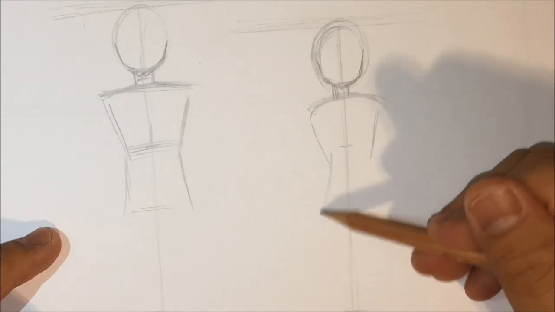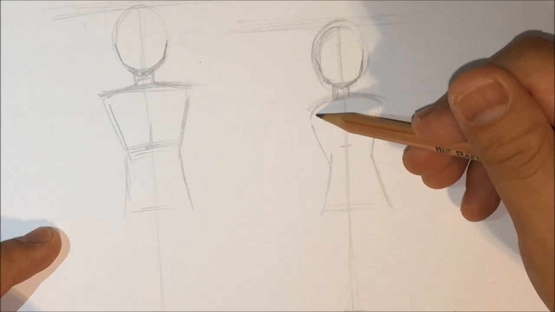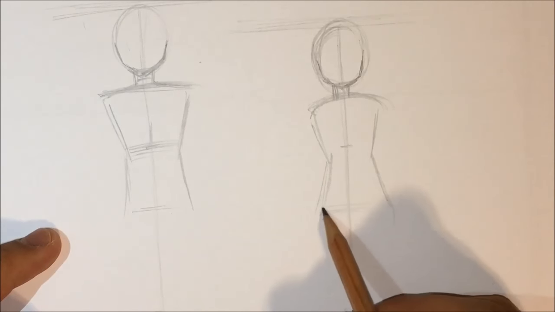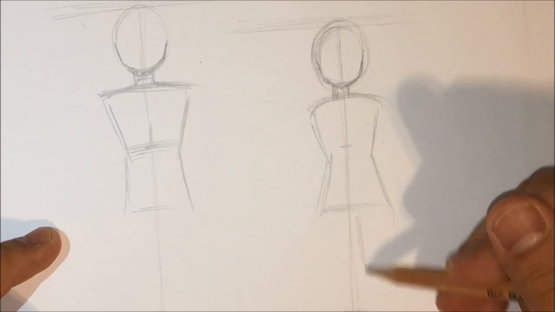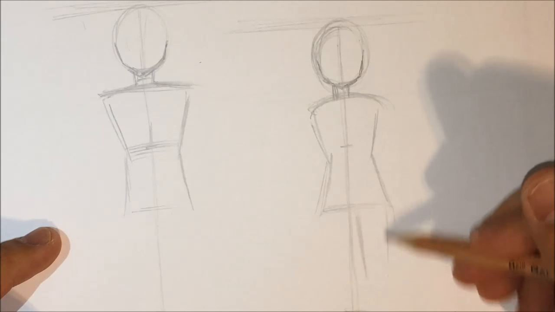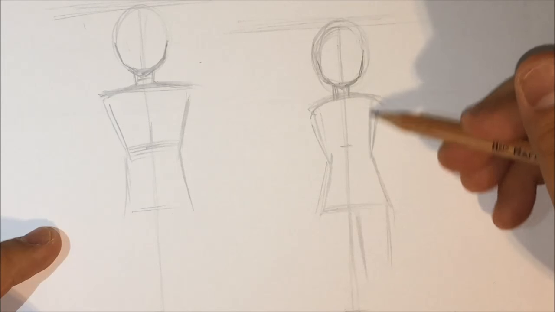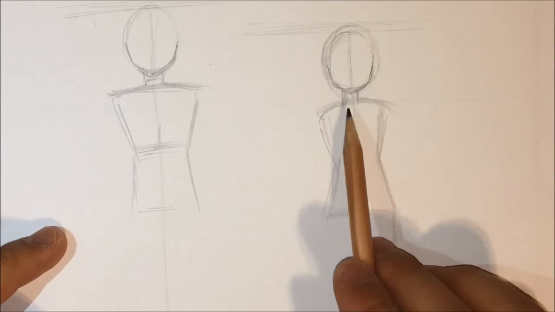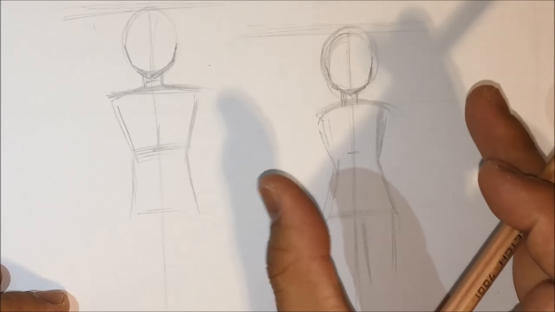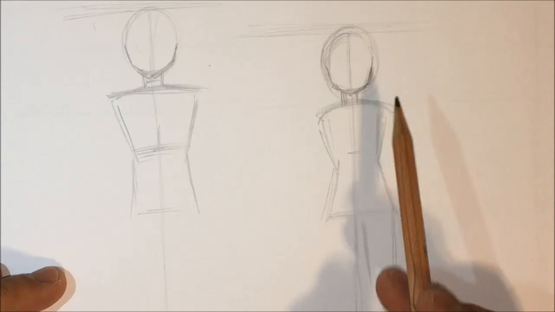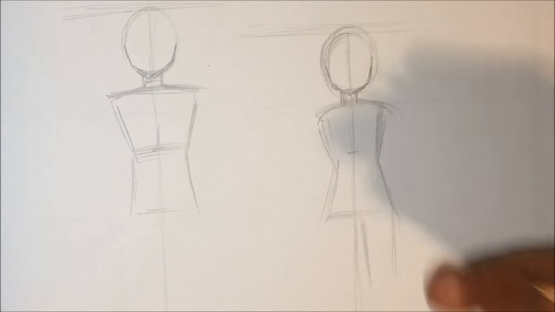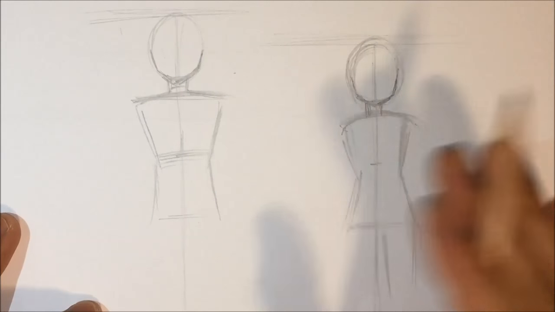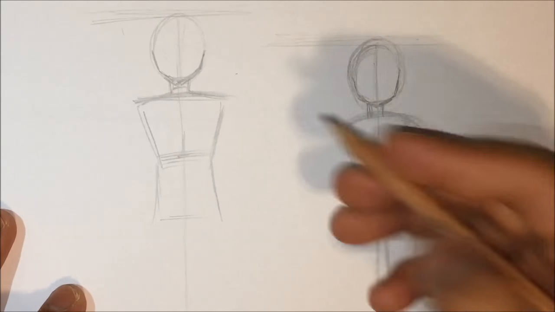And for the girl, her hip is very, very wide. So just remember that. Girls tend to have a much wider hip than guys. And to make her look really feminine, you can just narrow down the width of the shoulder, and that's going to make her look more and more feminine. And the same goes with the guy. Narrower, more feminine. It's like that.